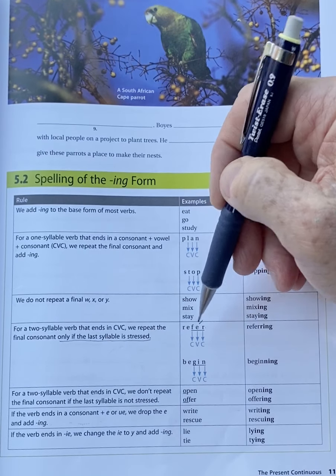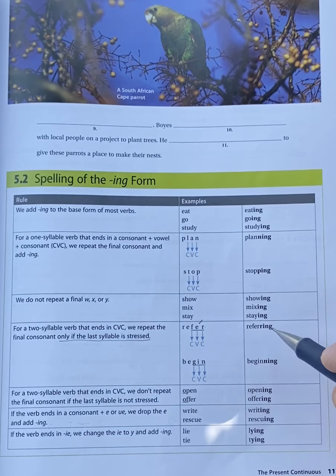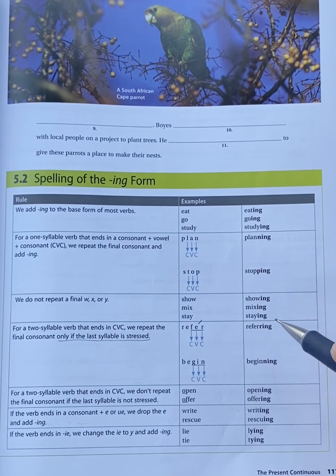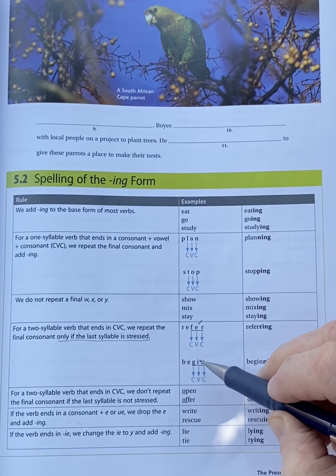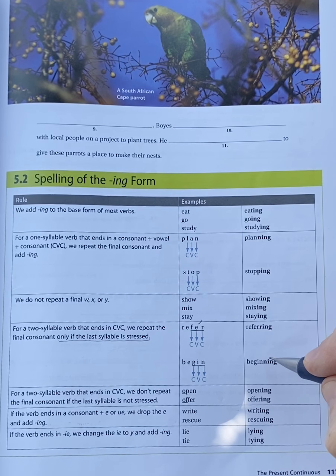These are stressed, so in this one we're going to repeat the R, R-R-I-N-G. In this word begin, we're going to repeat the N, N-N-I-N-G, referring, beginning.